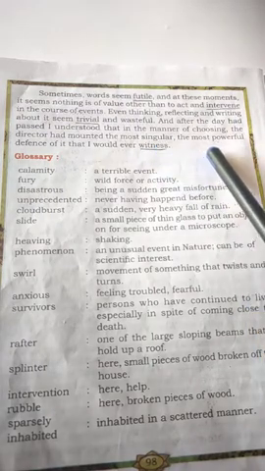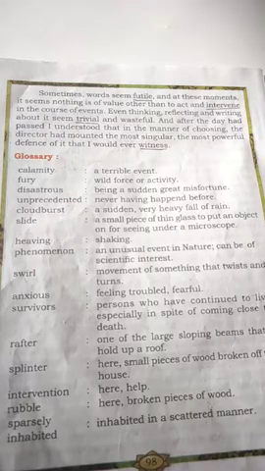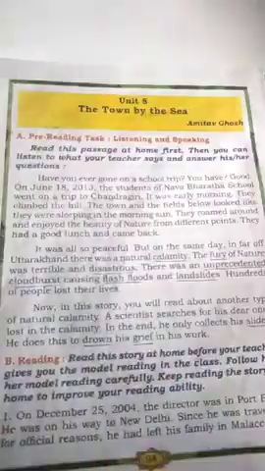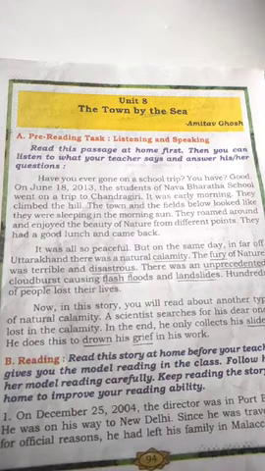Witness means to see. Okay, witness means to see. So this is about the lesson The Town by the Sea, written by Amitav Ghosh.